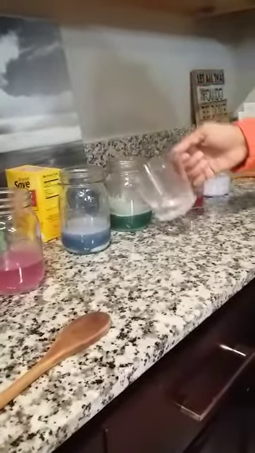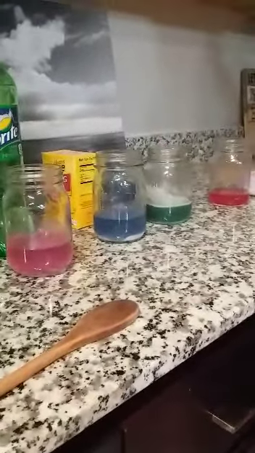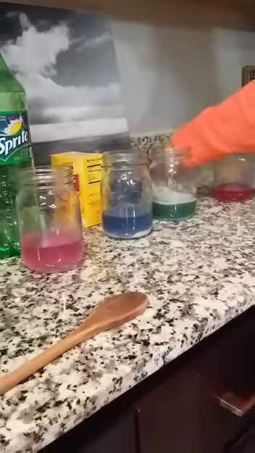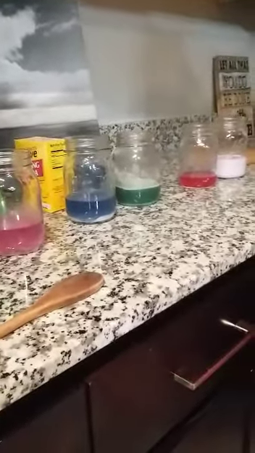Look how it turned into a nice blue. So it really lightened it up. It really did. It really changed the pH in the mixture. This is so cool. I love that.